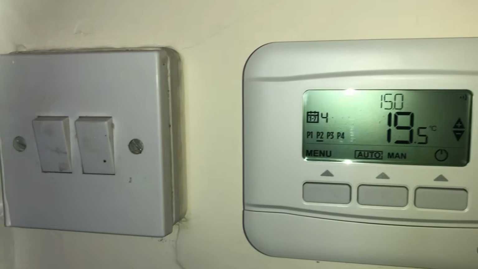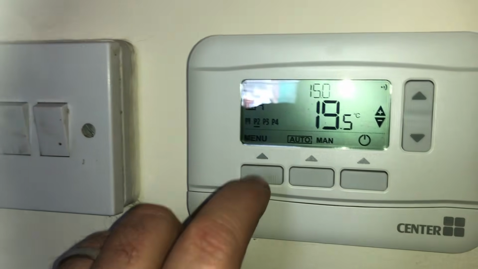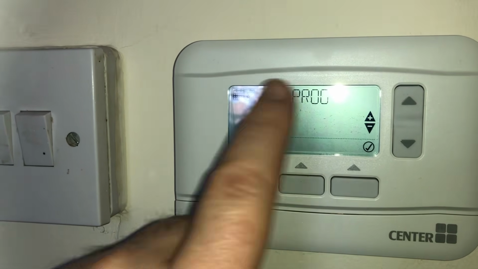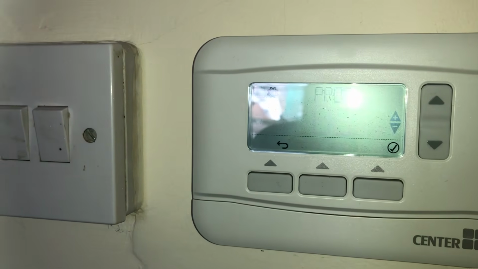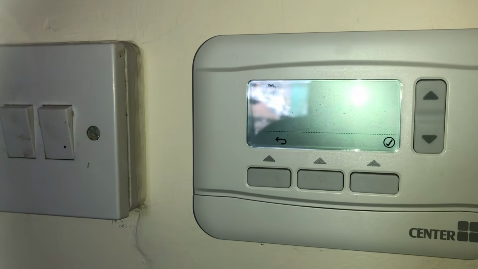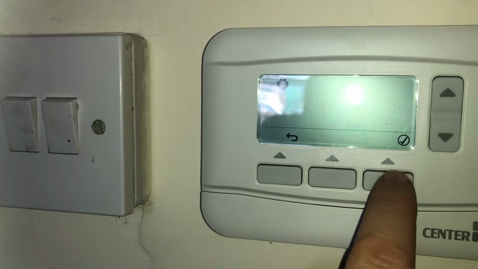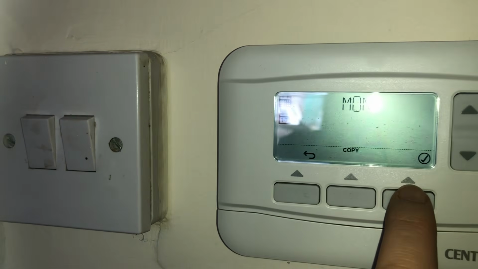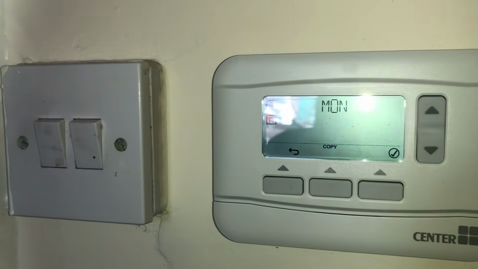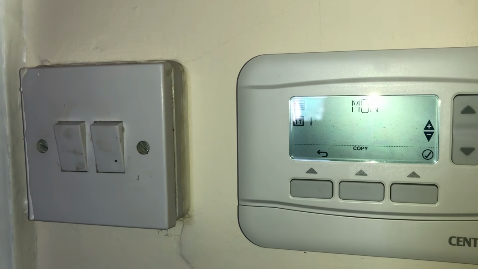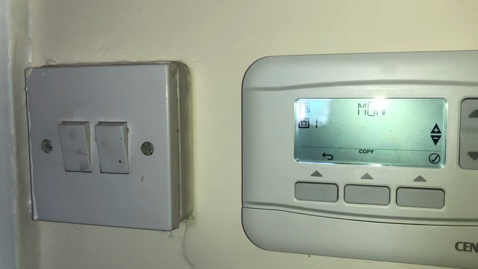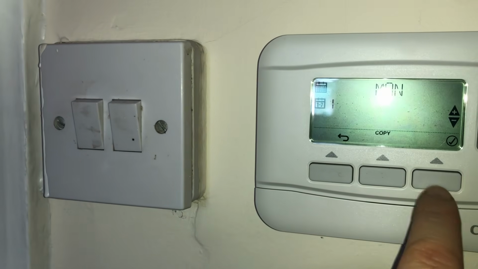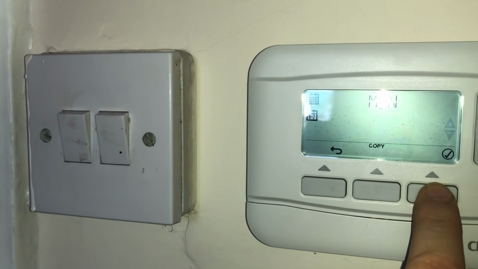So for example, for this one, if I press menu, then we're into prog. And in this one, if we set the tick here, this is to say select. Right, and we've got Monday there, which is essentially day 1. Then we've got copy, then we've got up or down. But let's say we want to change Monday.